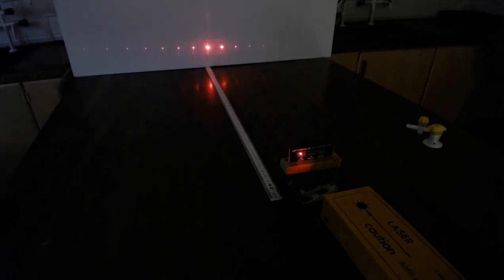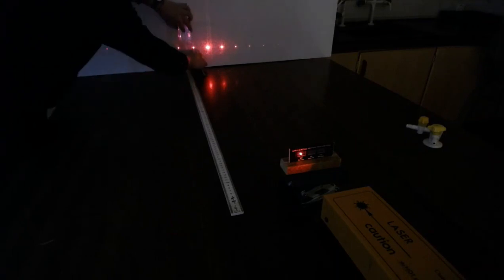So first of all, we have the 100 lines per millimeter diffraction grating. The distance from the grating to the screen is 1 meter, so the distance AC is 1 meter. Now I'm going to mark the position of the central maxima on the desk with chalk, and the first order maximum. And then I'm going to measure the distance in between.